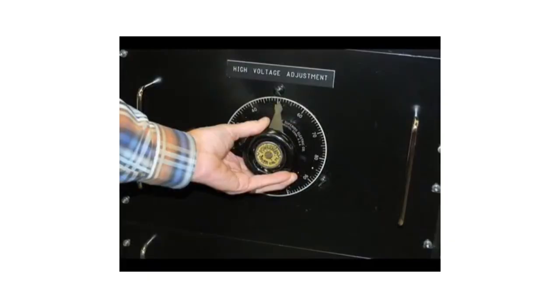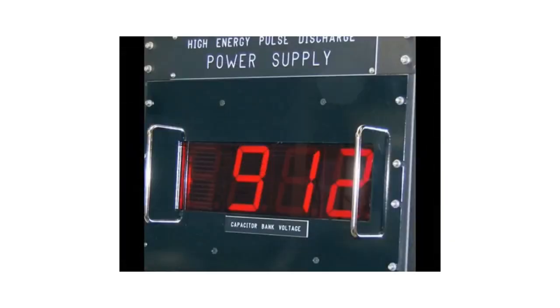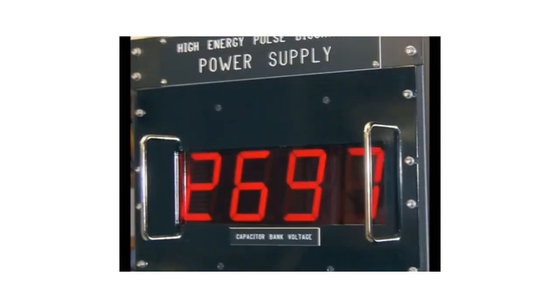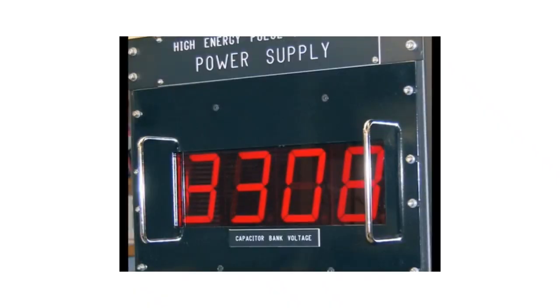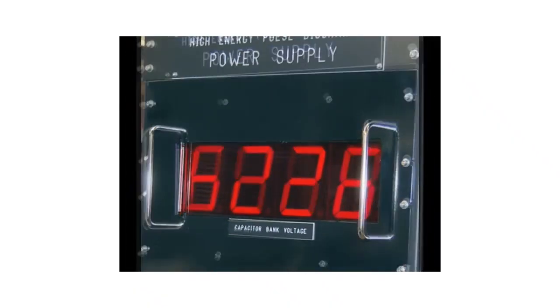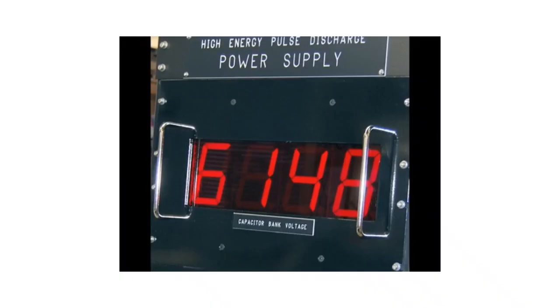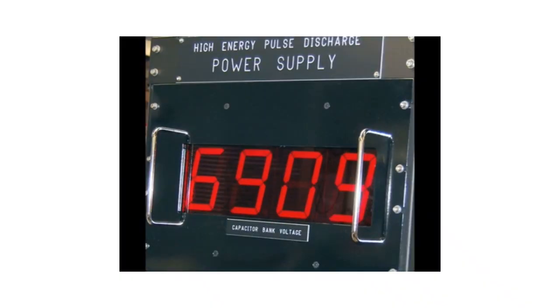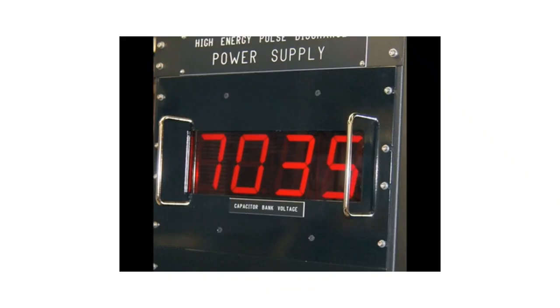The whole process takes about 40 to 45 seconds. 3,000 volts, 4,000 volts, 5,000 volts, 6,000 volts, 6,900, holding at 7,000. Now Russell flips the switch. Pay attention. If you blink, you'll miss it. Ready? Okay, here we go.